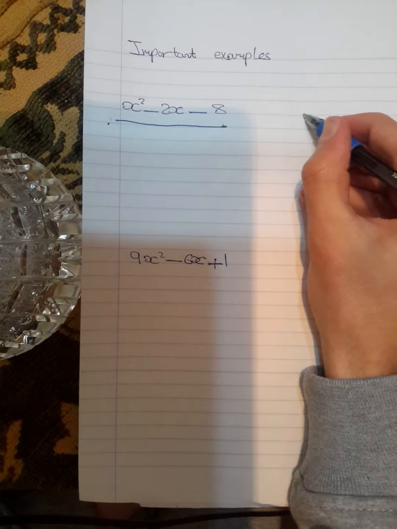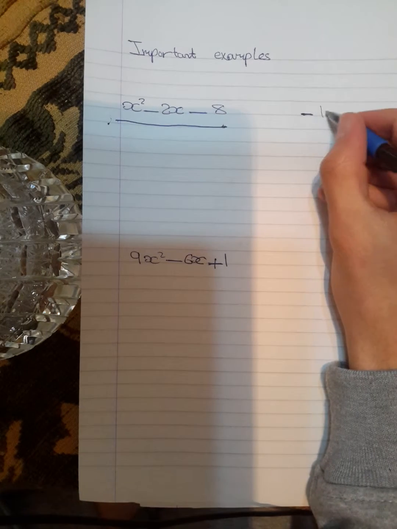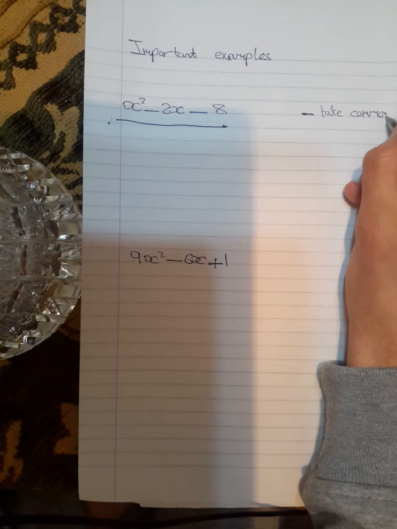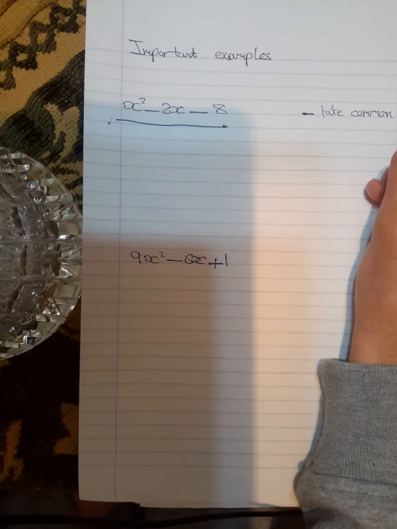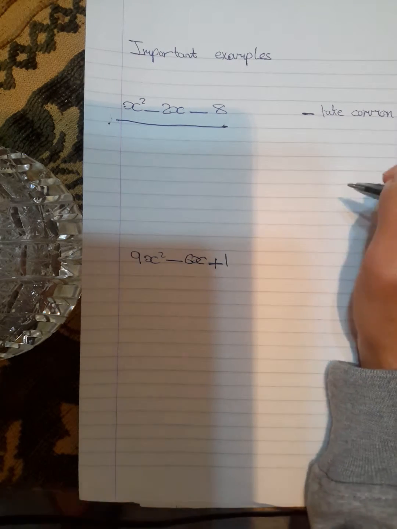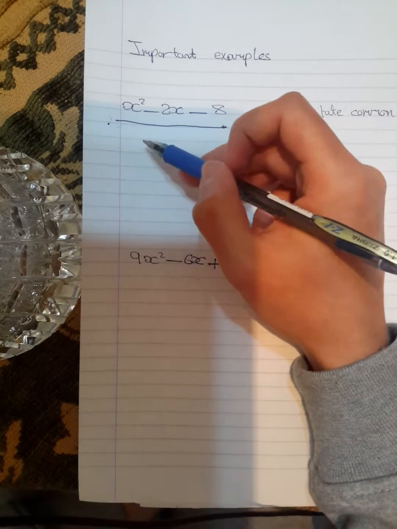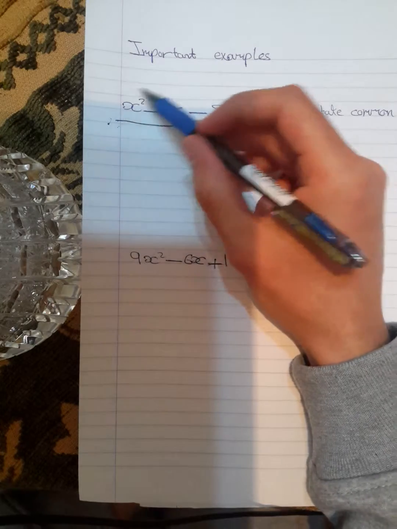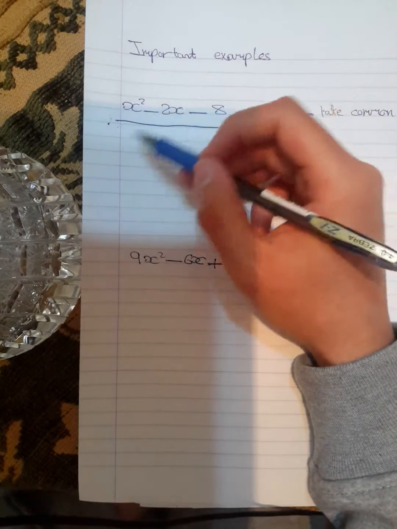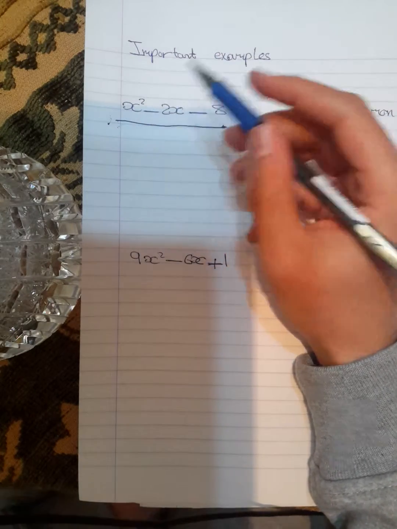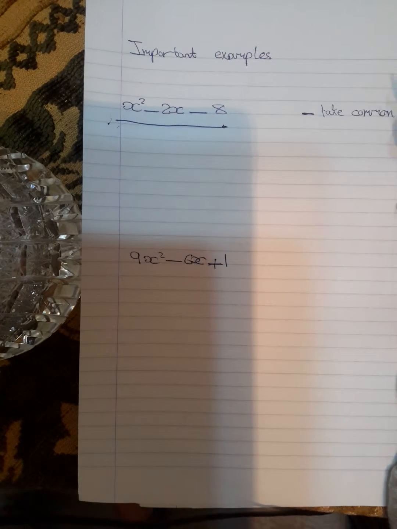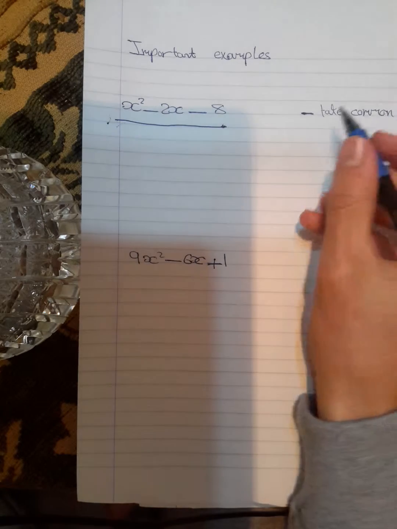First, I will try to take a common factor. Here I couldn't find a number or a letter I can take a common factor, so the common factor can't be used here.